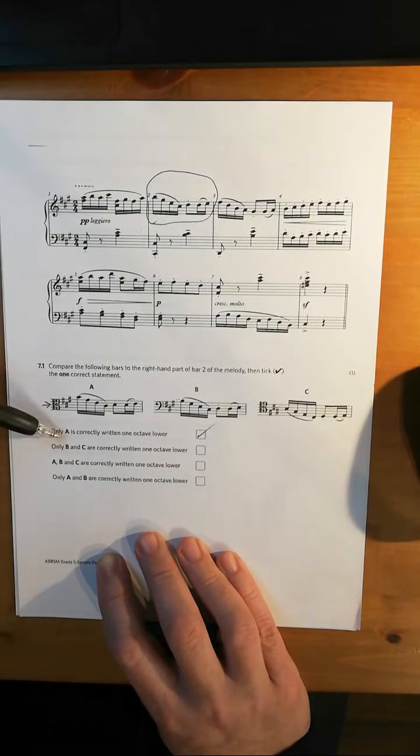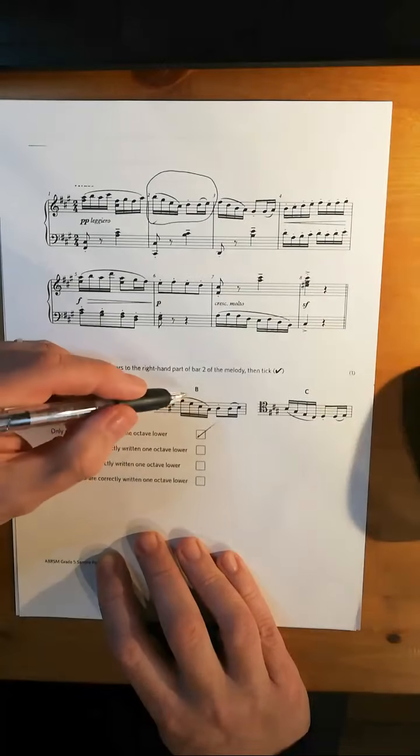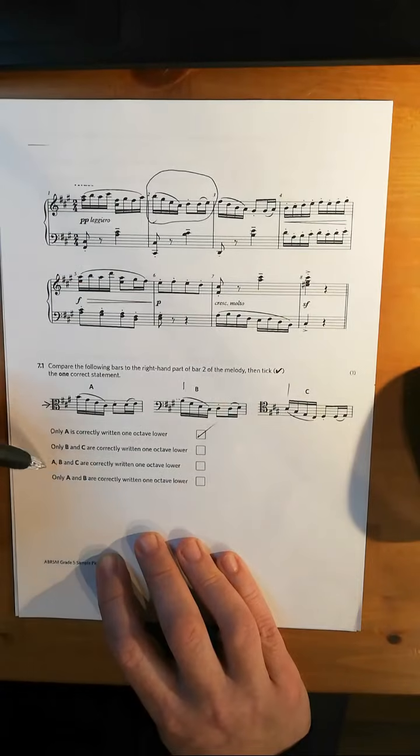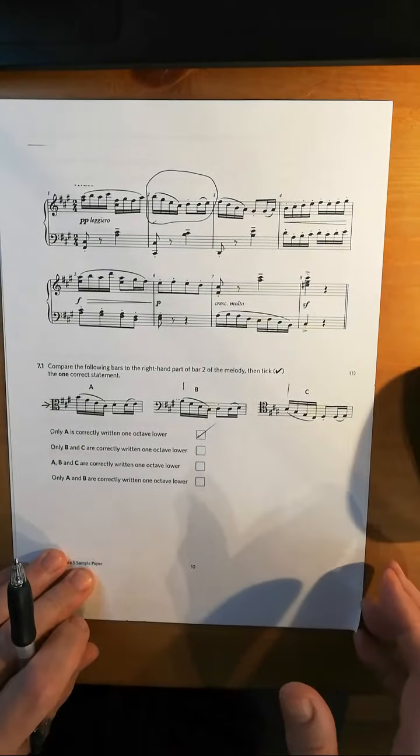Only A is correctly written 1 octave lower. So only B are correctly written 1 octave lower. B and C, we already said that that is 2 octaves. A, B and C are all correctly written. We said those two. And A and B are correctly 1 octave lower. So it's actually A. Okay.